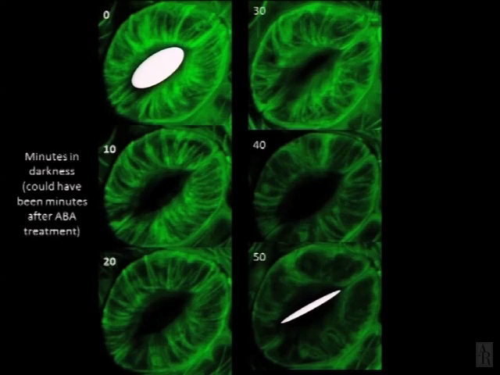If you now want to do a time course of guard cells that have been treated with ABA, you'll notice that when they're open, now this is better resolution, you've got a huge number of these structures which are composed of one or more microtubules. Whether it's true bundling or whether they're just a loose association isn't clear at this point.